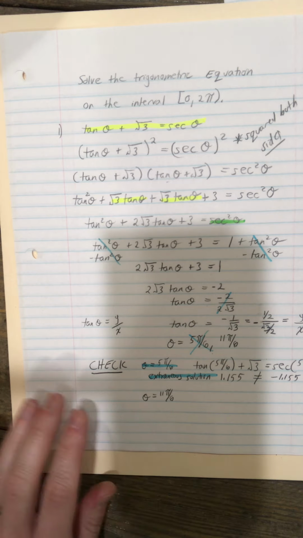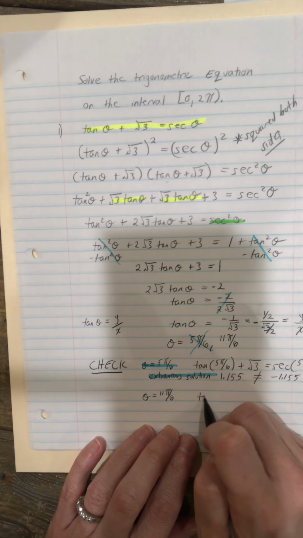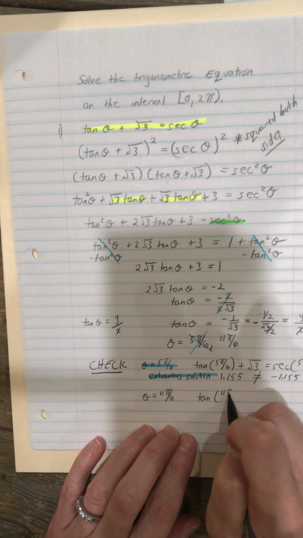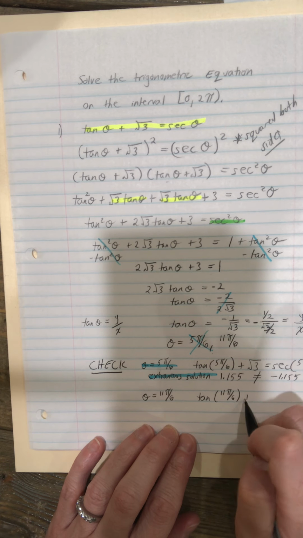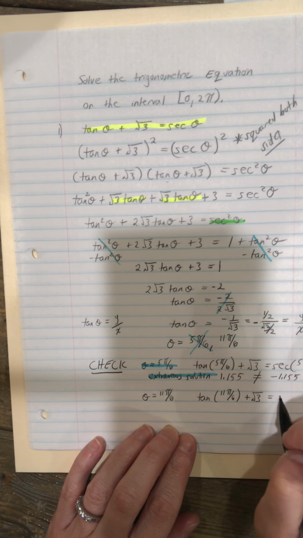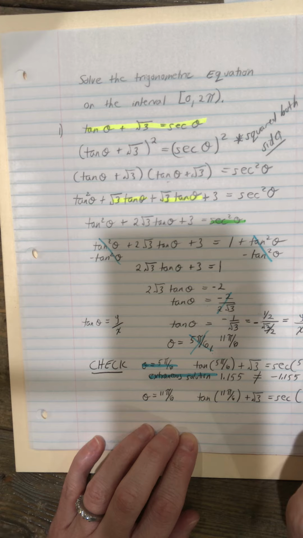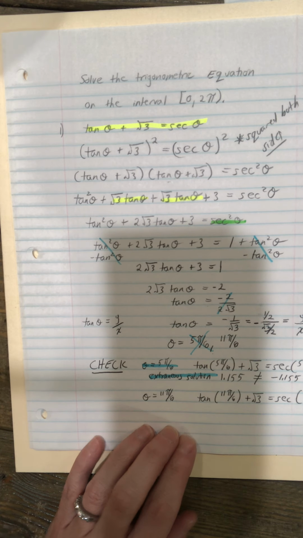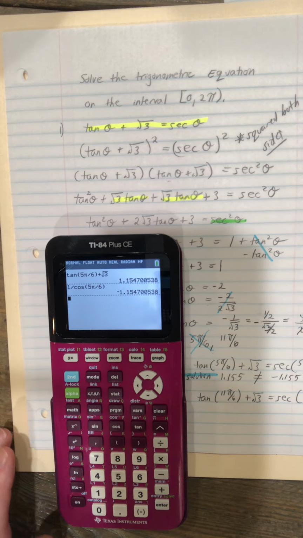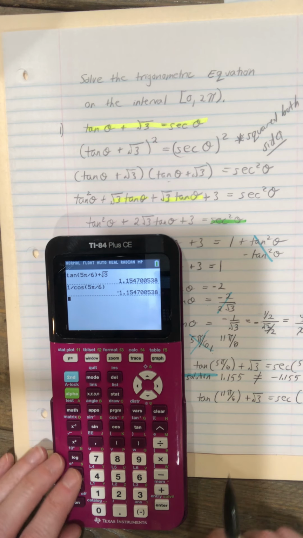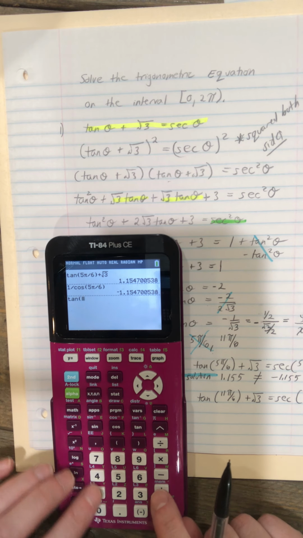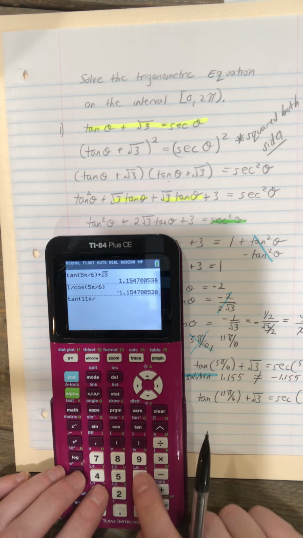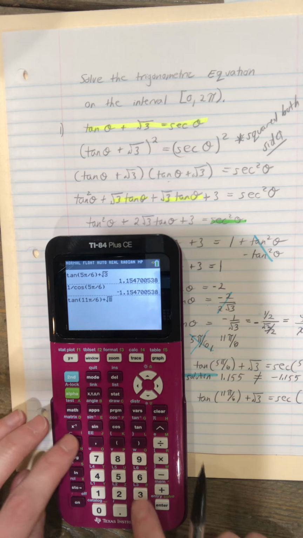Now let's check our 11 pi over 6. I have tangent of 11 pi over 6 plus root 3 equals the secant of 11 pi over 6. Again, I'm letting you use your calculator for the checking part. I'm doing tan of 11 pi divided by 6 plus root 3.